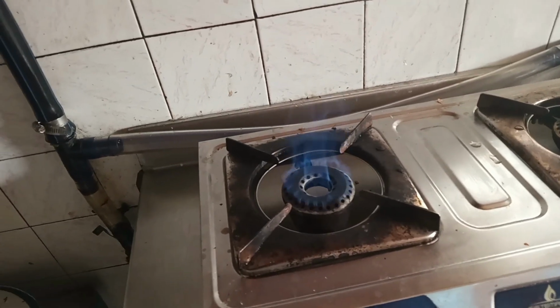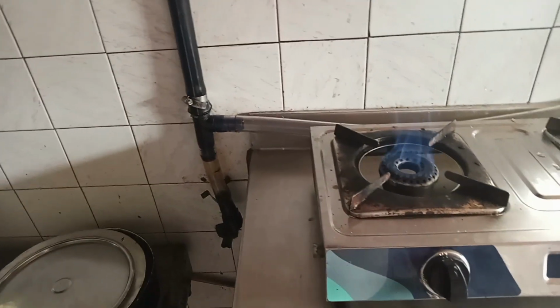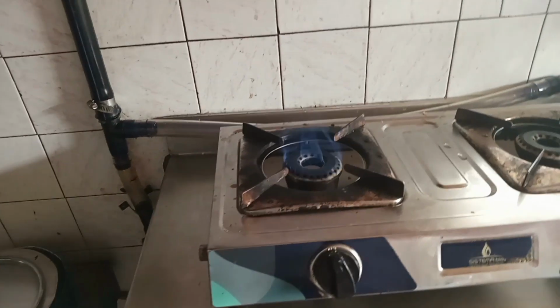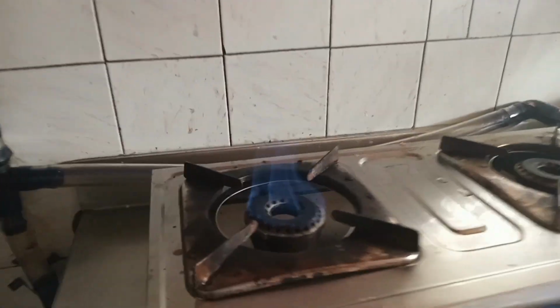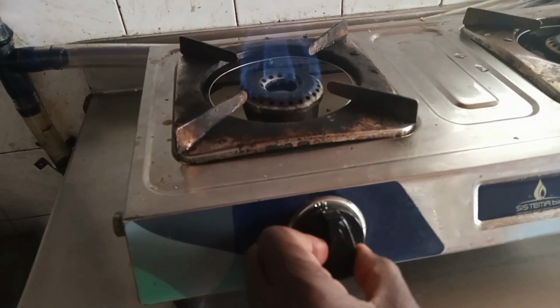So this is very important, that after a month or two, one must open this cork to let water free from the system, so that you always maintain pure gas for cooking purposes.